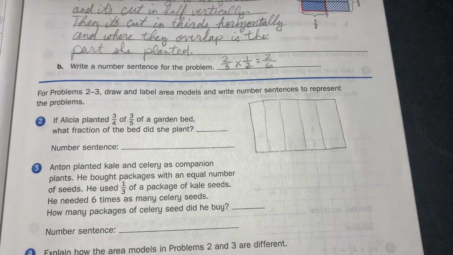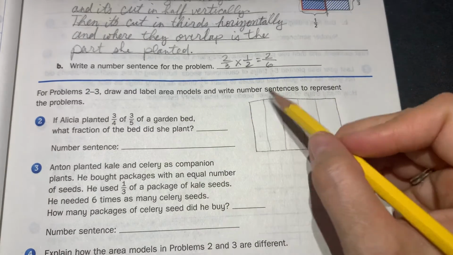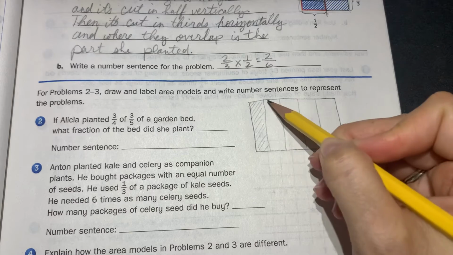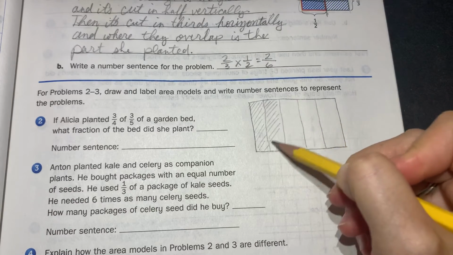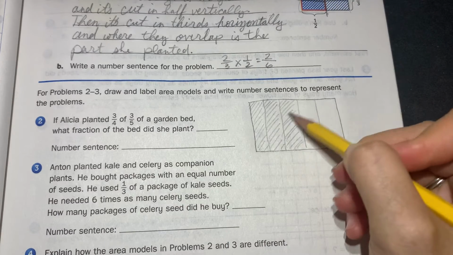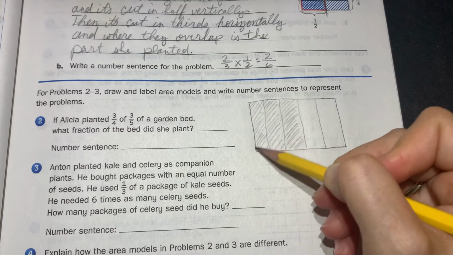Doesn't have to be perfect, but just as close to even as you can get. So there are my fifths. And how many fifths does it say that she did? Elena? 3. So on my 3 out of 5, I'm going to do what they did up at the top and go one way with my slash marks to shade it in. So there's my 3 out of 5.